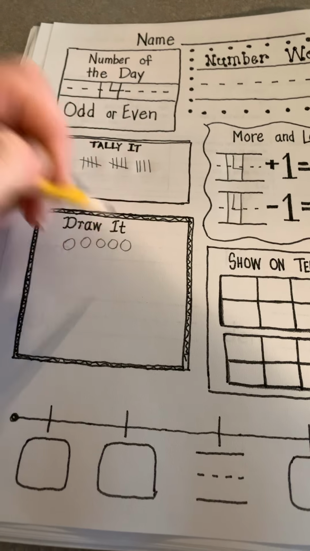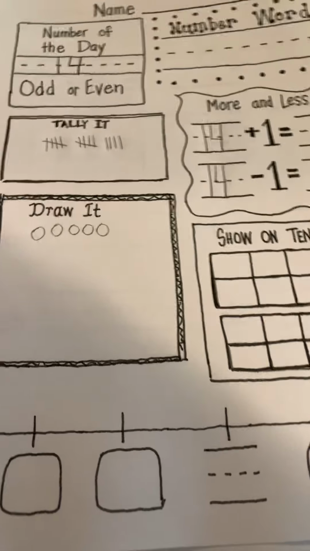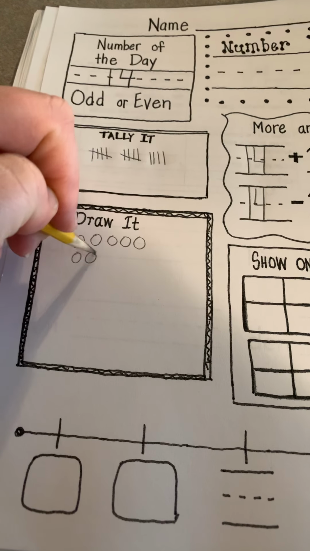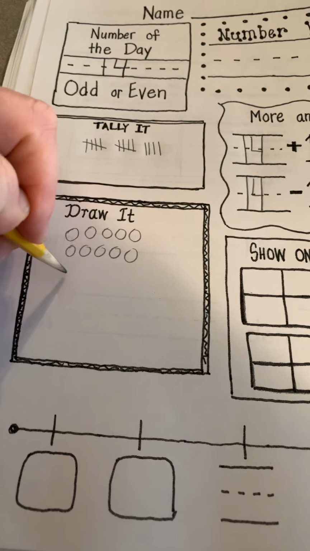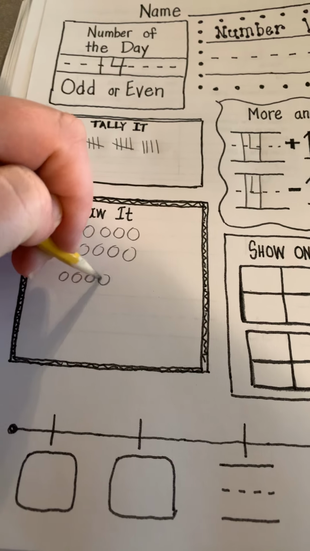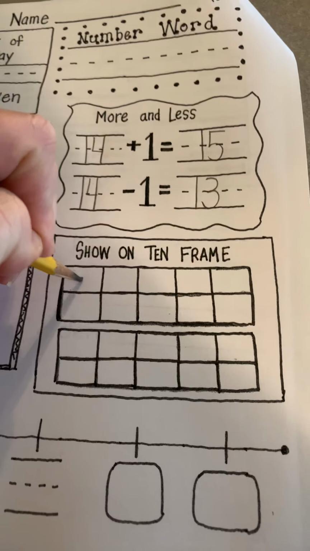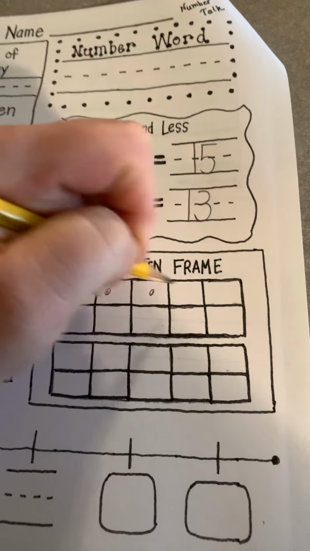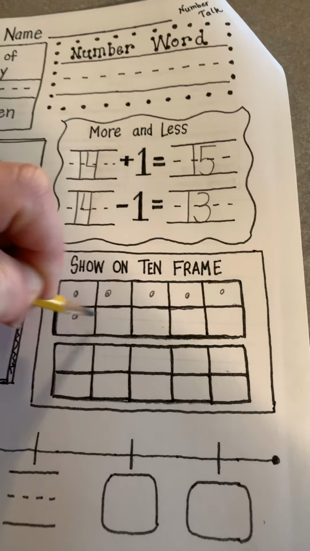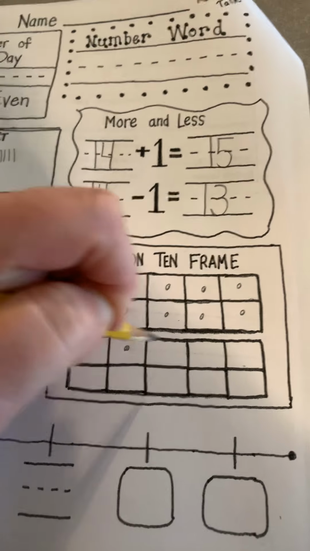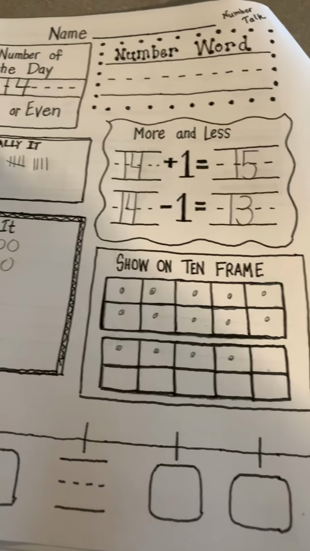I always like to encourage the kids in the classroom to pretend like there's a 10 frame, just like over here. Just like that. Show on the 10 frame. 6, 7, 8, 9, 10, 11, 12, 13, 14.